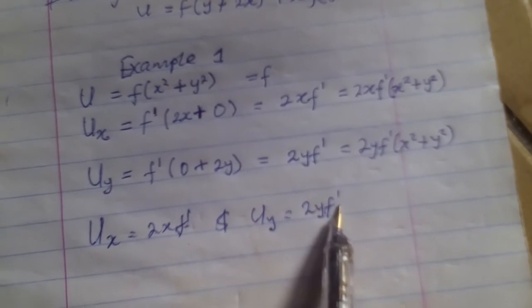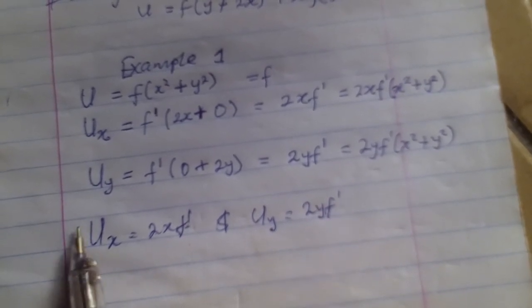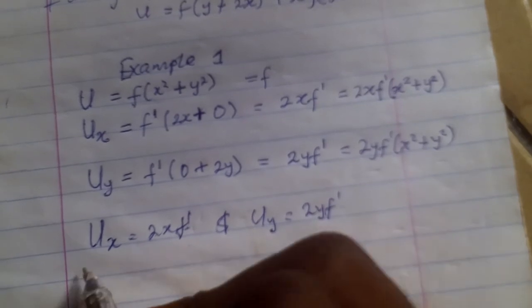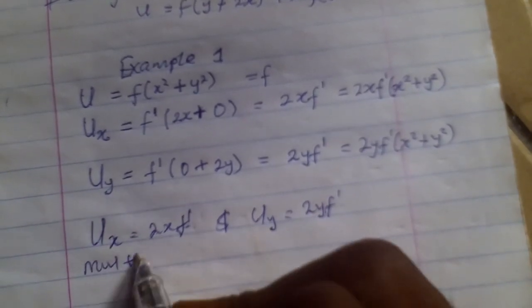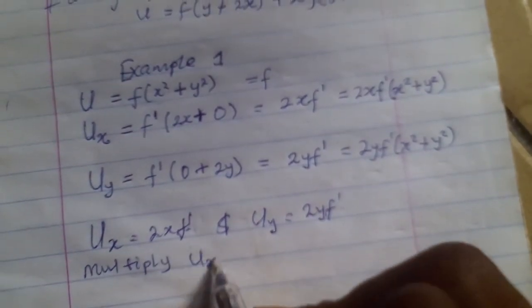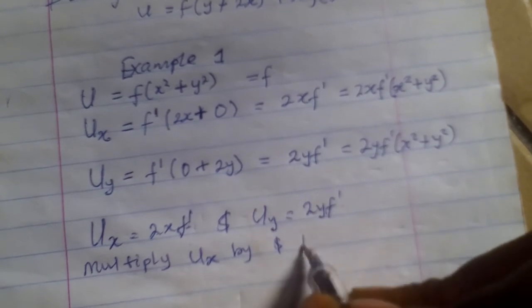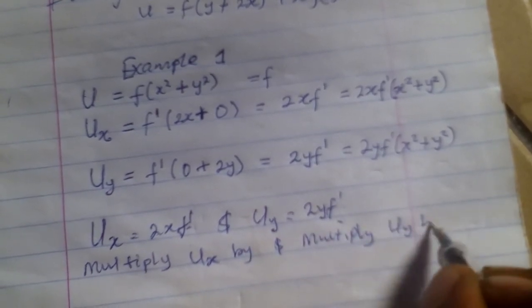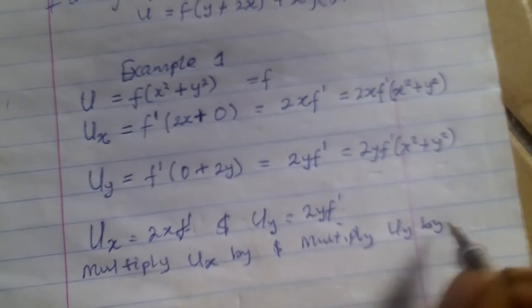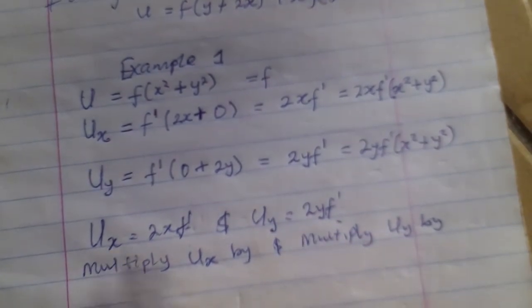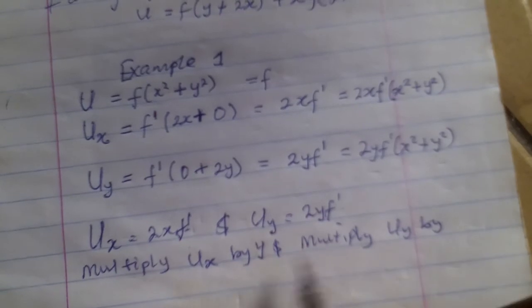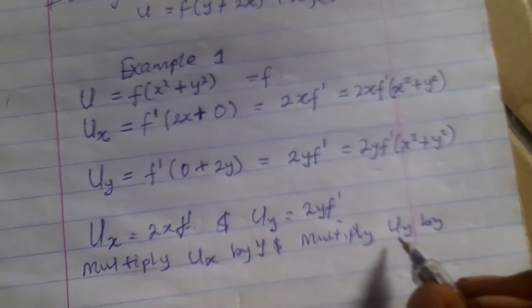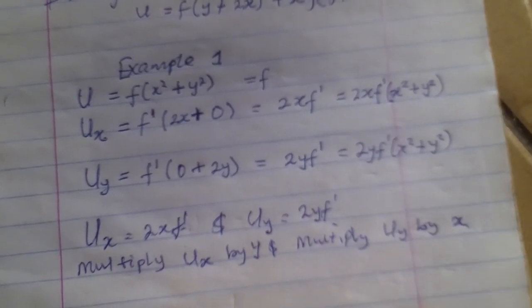Okay, let me multiply this by x and multiply this by y and see what I will have. So multiply ux by y and multiply uy by x.